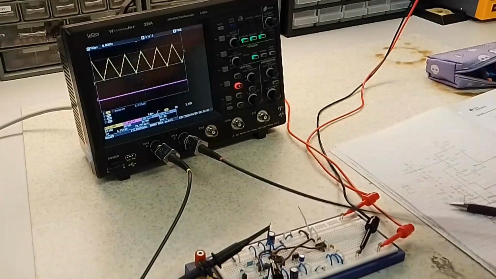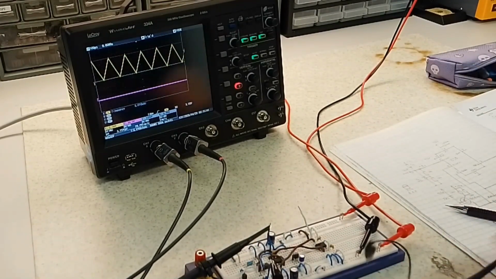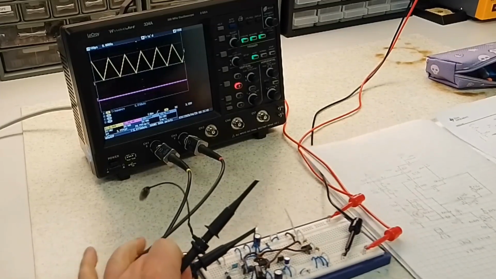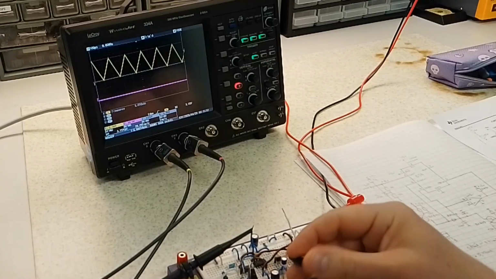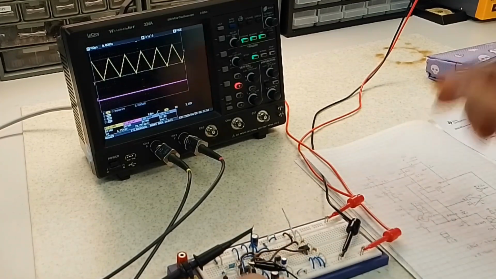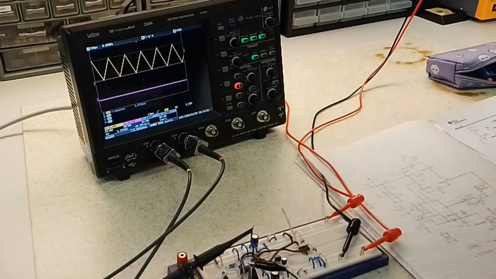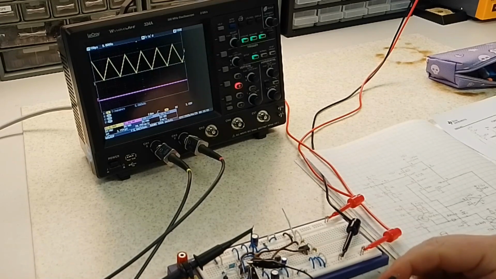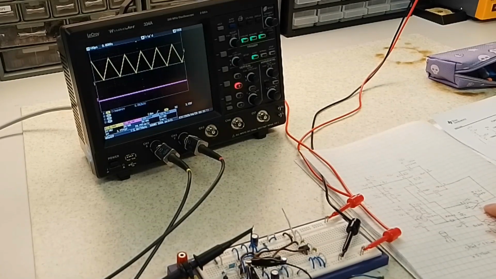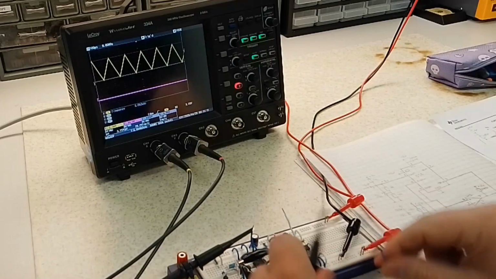We can measure other things here too for fun. Okay, let's measure here external comparator output.